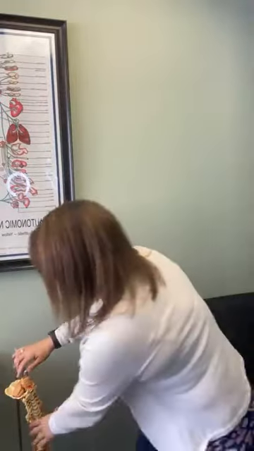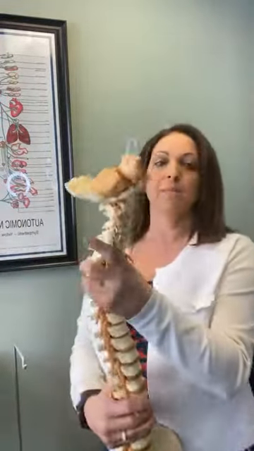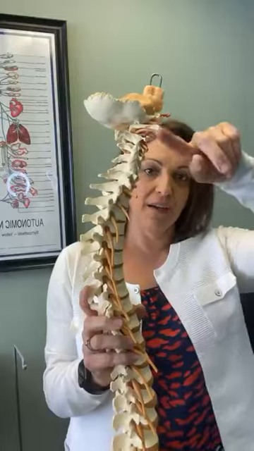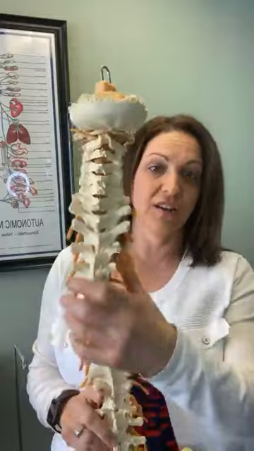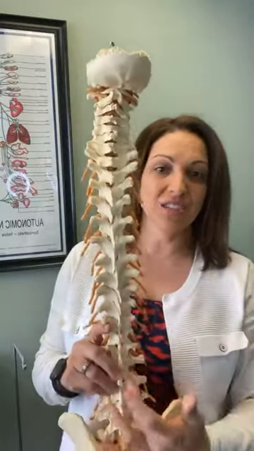So your spine should have a couple of specific curves. So let me show you. I'm going to grab my little spine model here. From the side, your spine should have a curvature in your neck, a mid-back, and in your low back, right? Those are all the normal curvatures that we're supposed to have. When you look at the spine from straight on, it should be nice and straight. That's what a normal spine looks like.